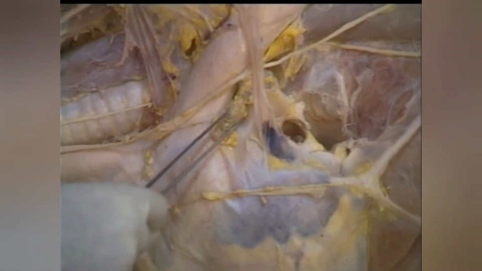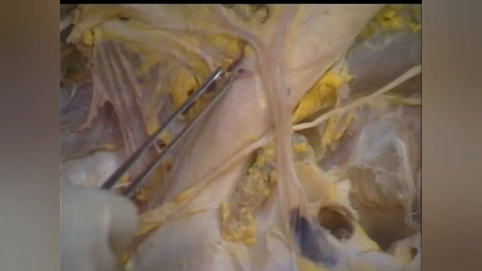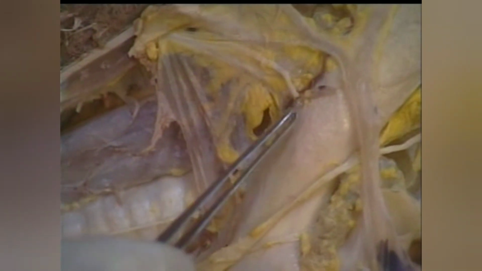Note the middle mediastinal lymph nodes situated on the ventral face of the aorta. These small red-colored nodules are the hemal lymph nodes.